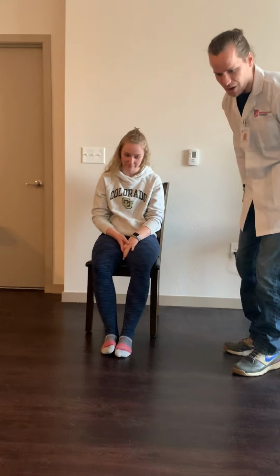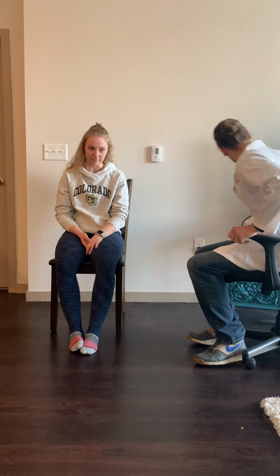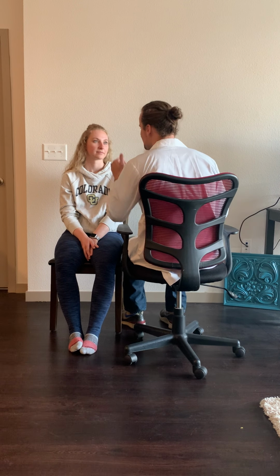So that is testing for the optic nerve, and also for the optic nerve, you're going to want to look at the optic disc and cup, and looking inside the eye is going to tell you if she has any conditions that can compromise her optic nerve. So I'm going to have you just look at a point on that wall for me and stare it just straight back.